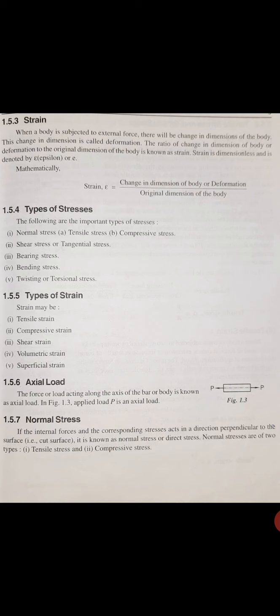This dimension can be length, breadth or height, divided by the original length, breadth or height. It is a unitless quantity, given by epsilon.